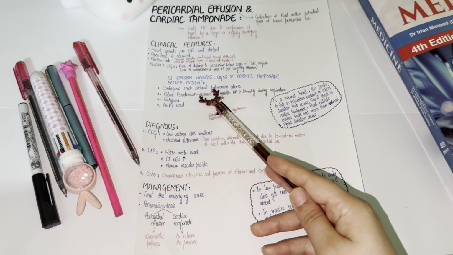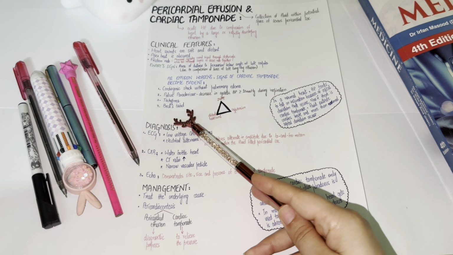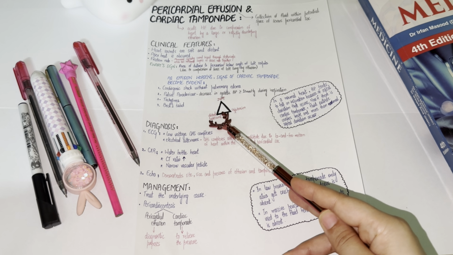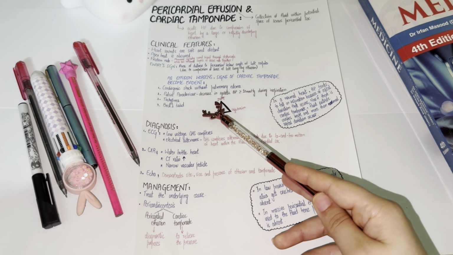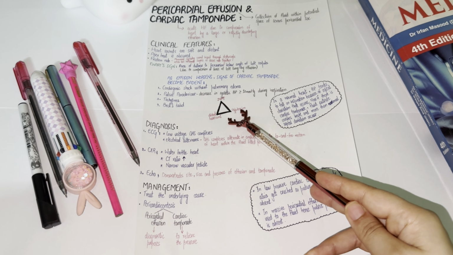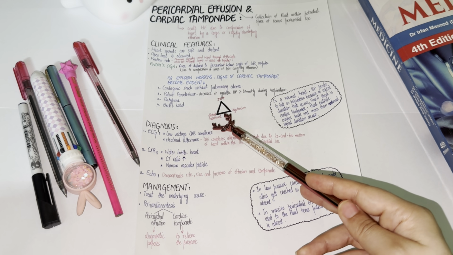Third is tachypnea. And fourth is BECK'S TRIAD. What does BECK'S TRIAD include? It includes increased JVP, hypotension, and distant heart sounds.